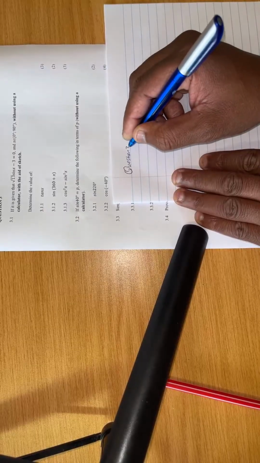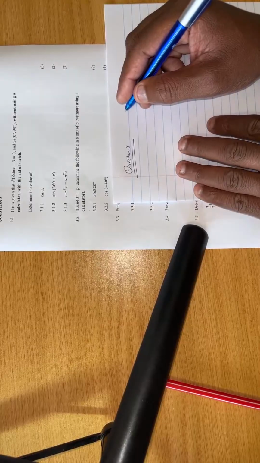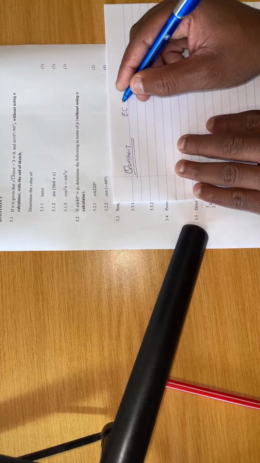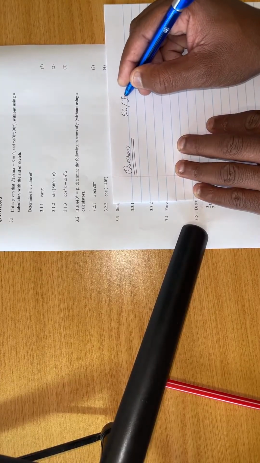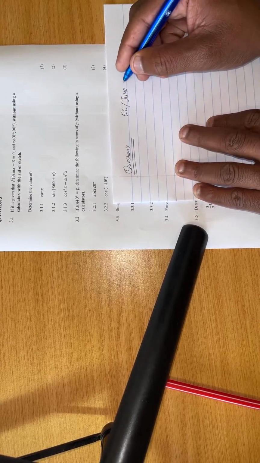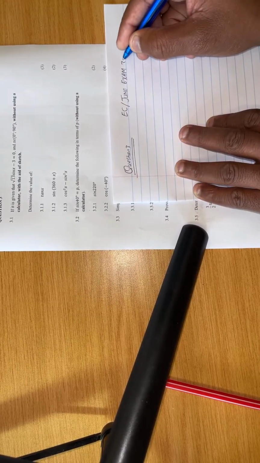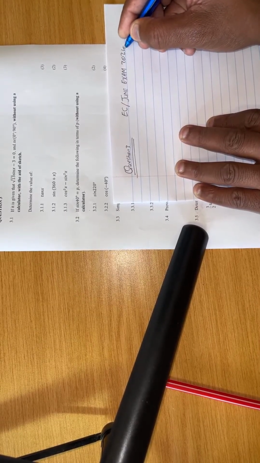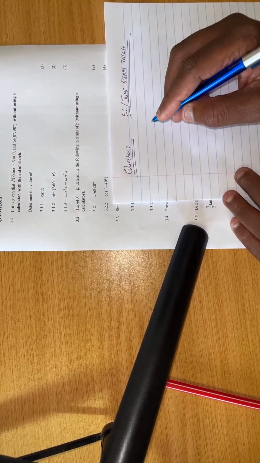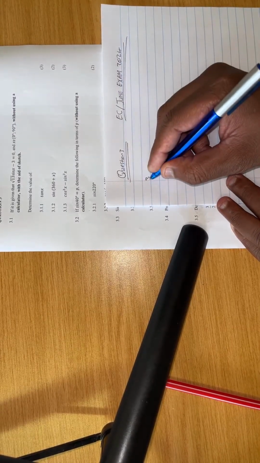Question 3. It's Eastern Cape. This was EC June exam 2023, 2024. Okay. And I ring it and go end at 3.1.